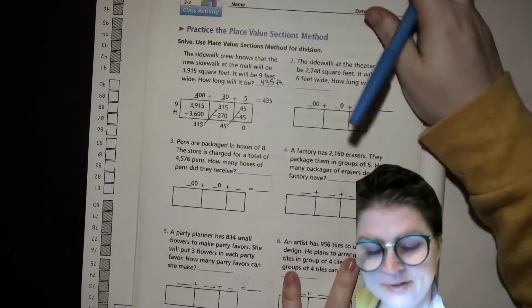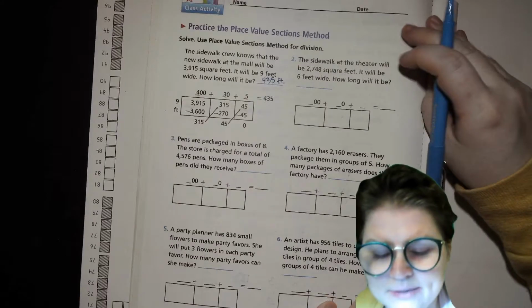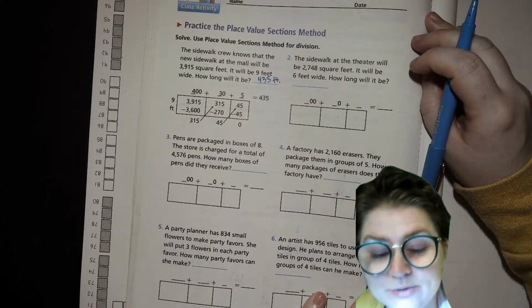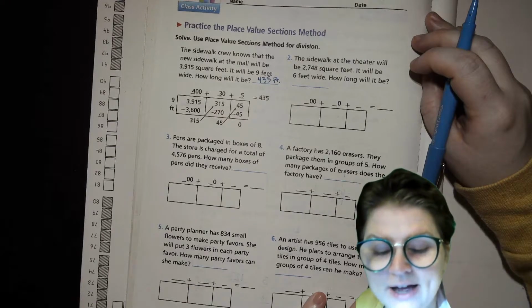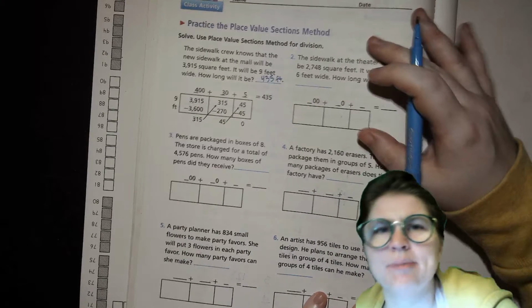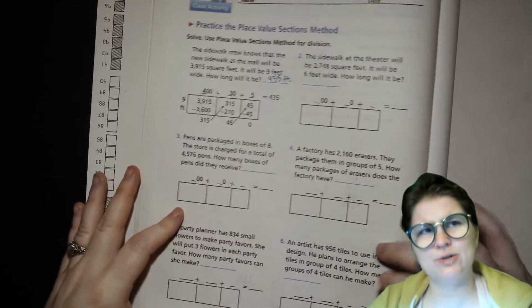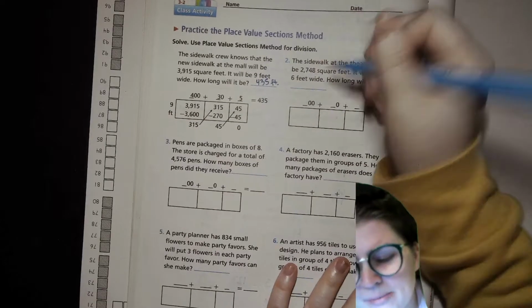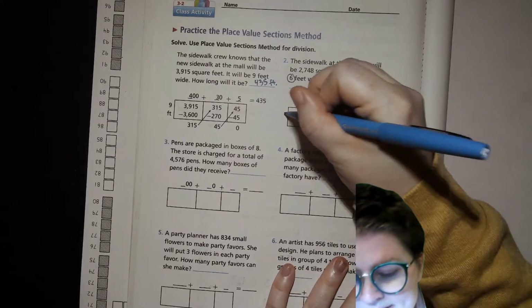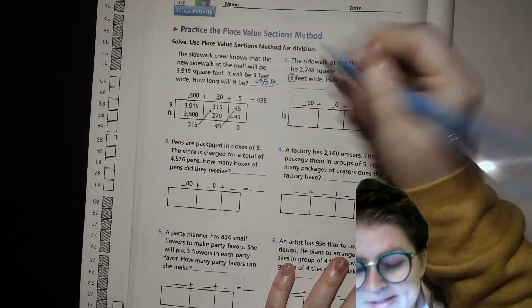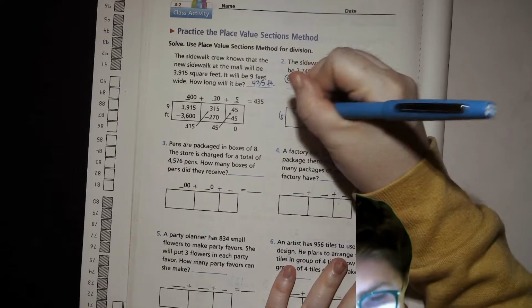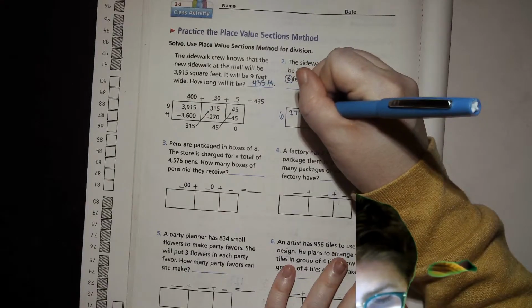Okay, here we go. Number 2. The sidewalk at the theater will be 2,748 square feet. It'll be 6 feet wide. How long will it be? So we're going to do a couple of these together, and then I'd like you to try these 2 on your own, but I'll correct them with you. So first I'm going to put my 6 over here, and I'll put my dividend over here. So my divisor is over on the side, my dividend's on the inside, 2,748.